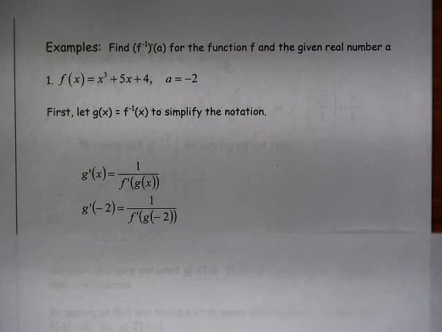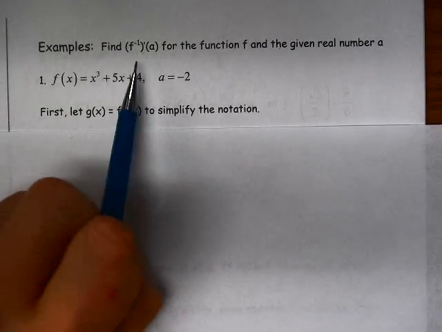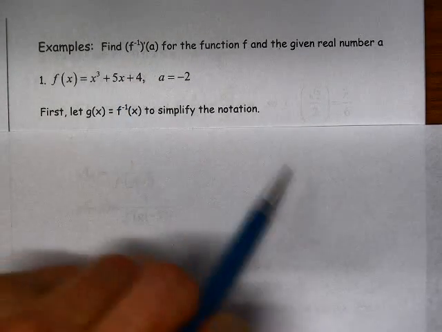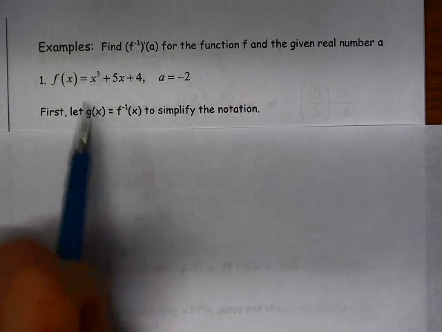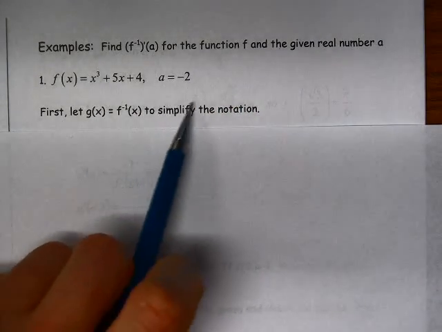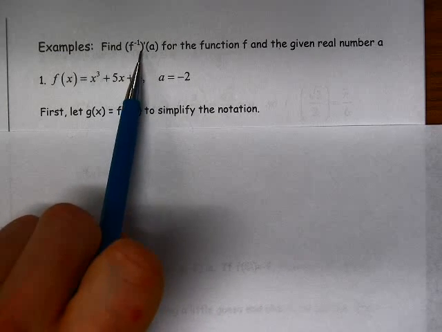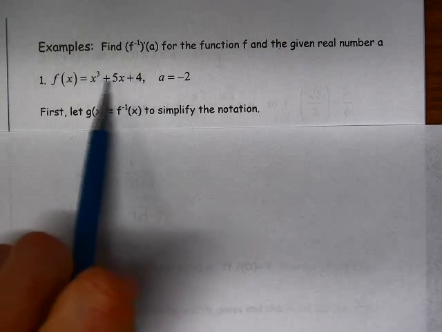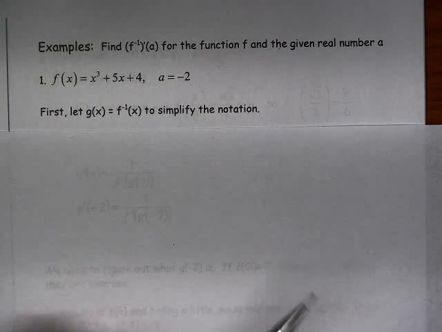All right, our first example, here's the way the problem will be worded. Find f inverse prime of a for the function f and the given real number a. So it gives us this function, and a equals -2. So what they're asking us to do is we want to find the slope of the inverse of this function at x equals -2. That's what we're trying to find.